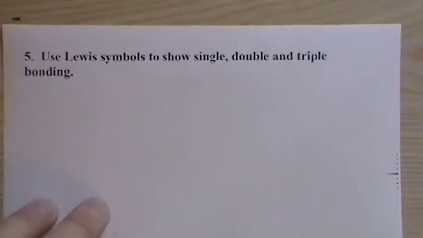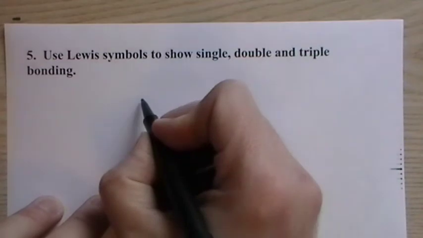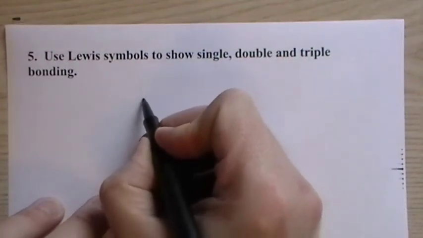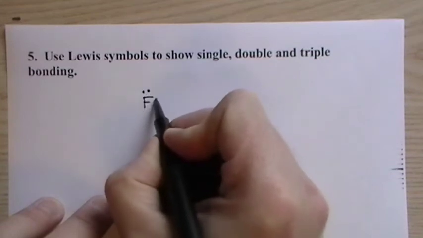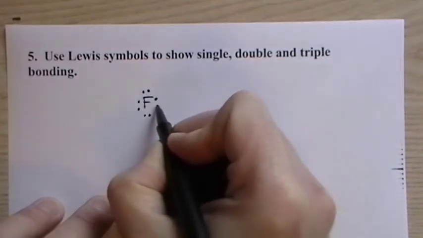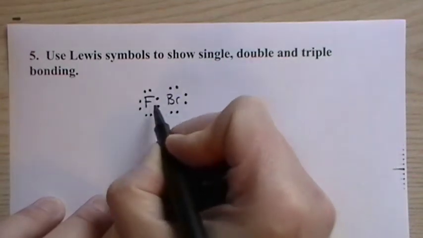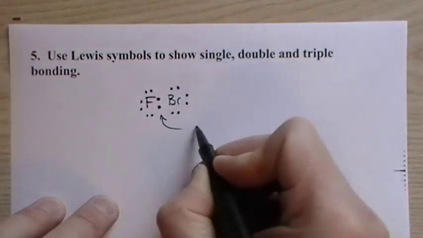Okay, then Lewis symbols to show single, double, and triple bonding. So we've done this already, but let's look at where we had, say, fluorine and bromine. Now there's a single bond.